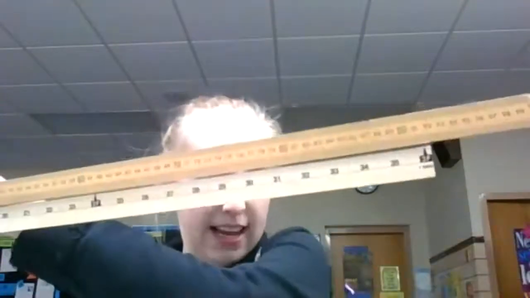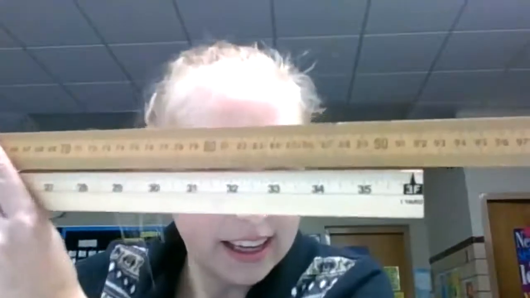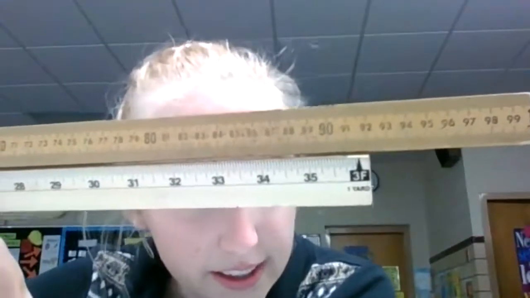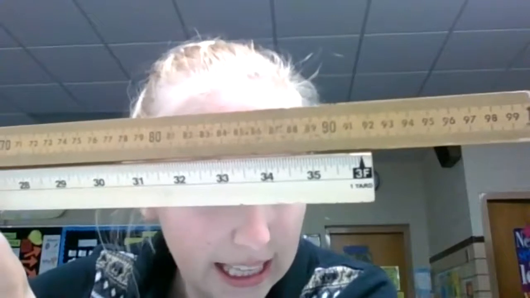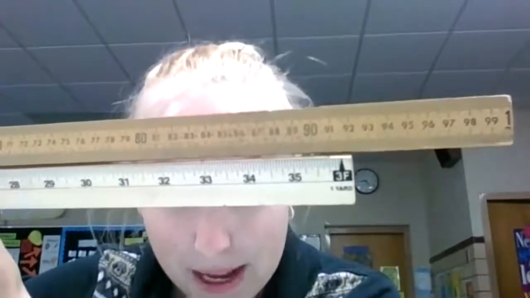And if I line it up, I'll show you exactly that there are more centimeters in a meter than there are in a yard. So we're at about 92 centimeters make up a yardstick. So that's what we're learning about today.